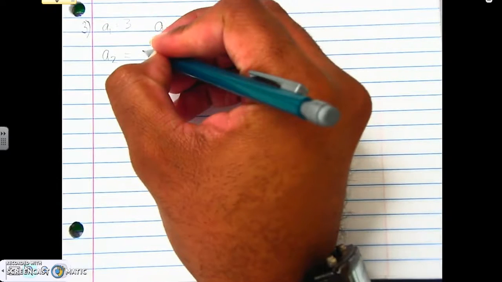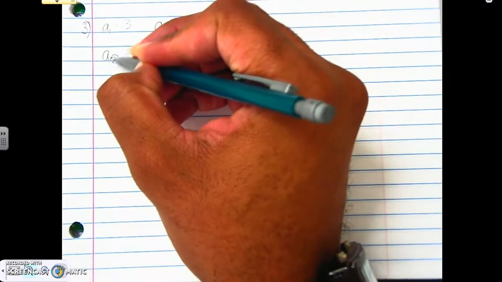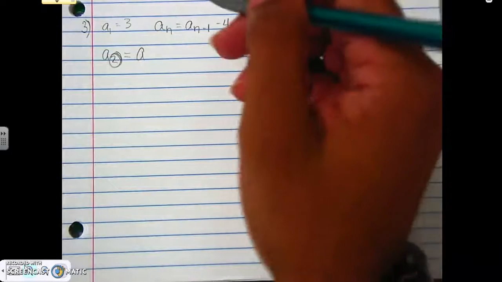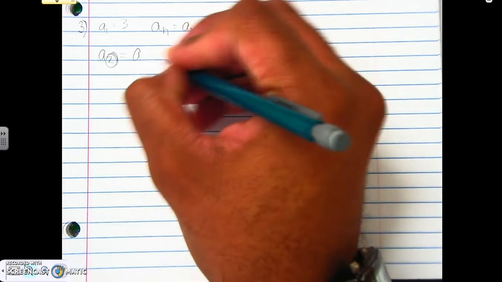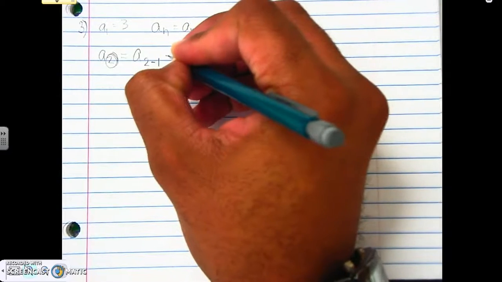So we need to find A2. If we need to find A2, that means N is equal to 2. So if N is equal to 2, that means for this next part, that would be 2 minus 1, minus 4.